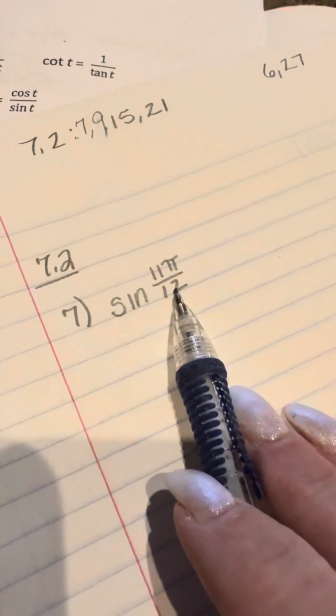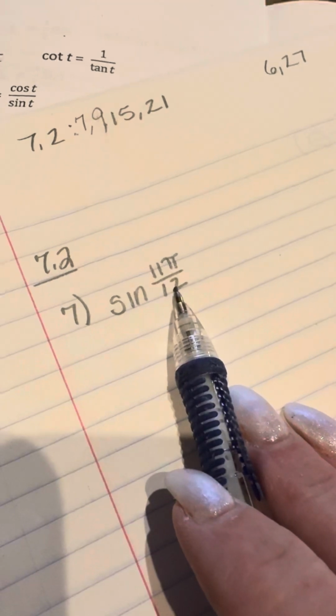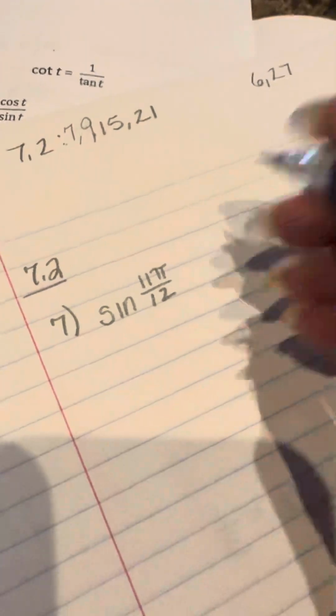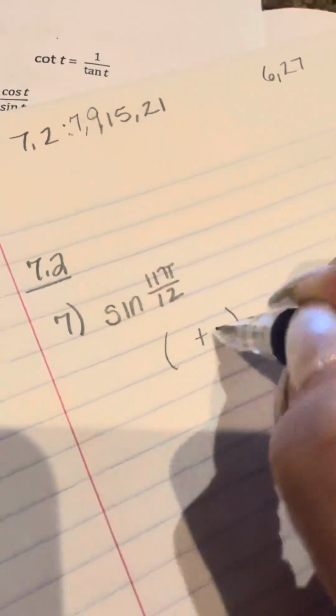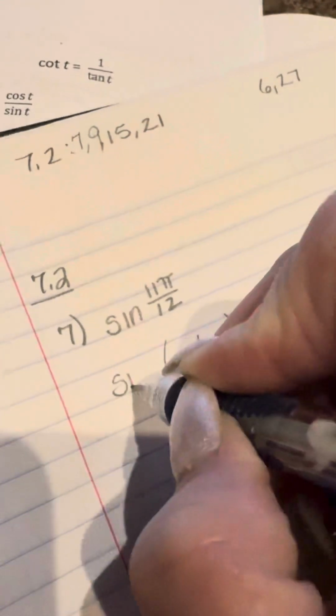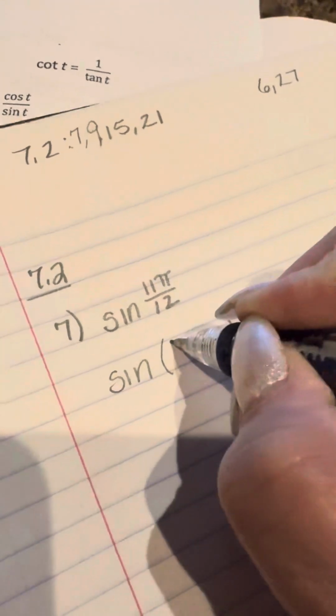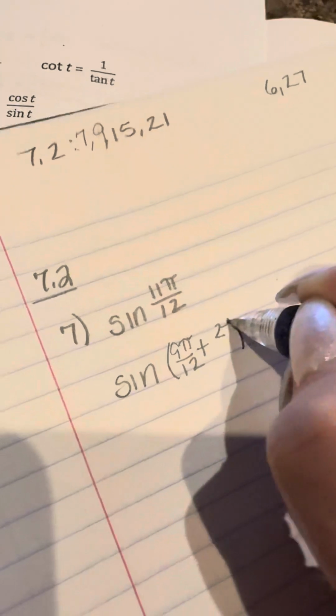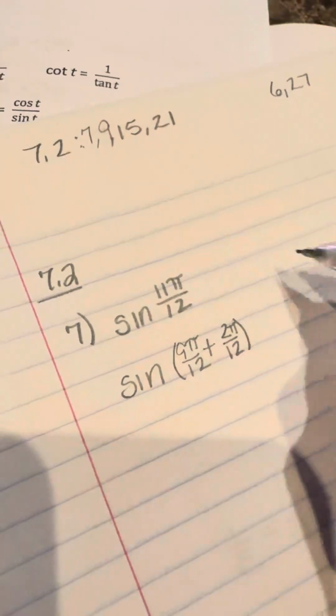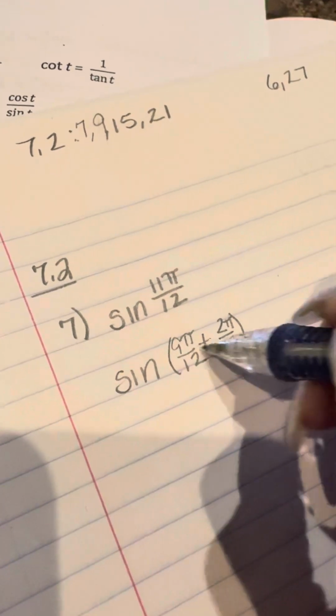7.2 number 7, we're working with the addition and subtraction formulas, or the sum and difference formulas. So they want us to evaluate this, but 11 pi over 12 is not on the unit circle, so we're going to take 11 pi over 12 and break it into two angles that either add or subtract to make 11 pi over 12. These are not my only options, but I'm choosing these because they're the first ones that came to my head. I explained how to break this up in class.